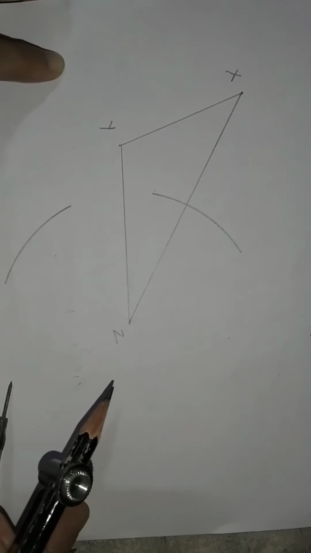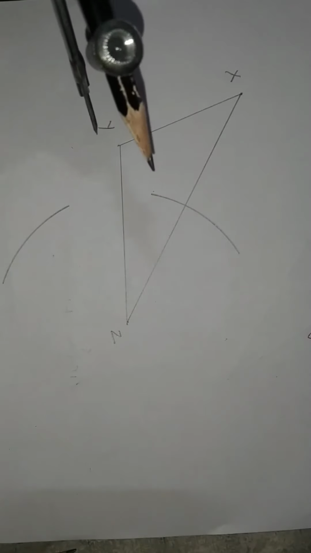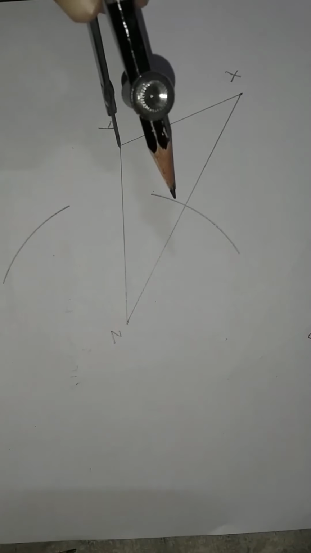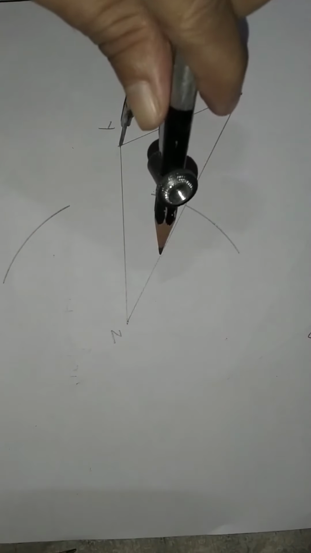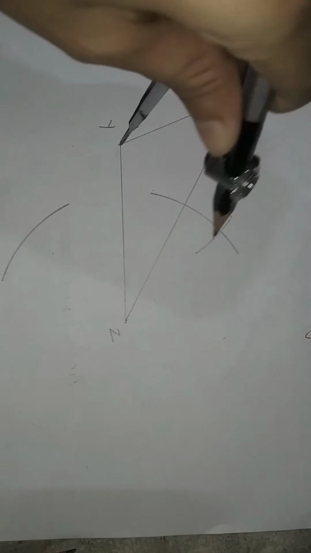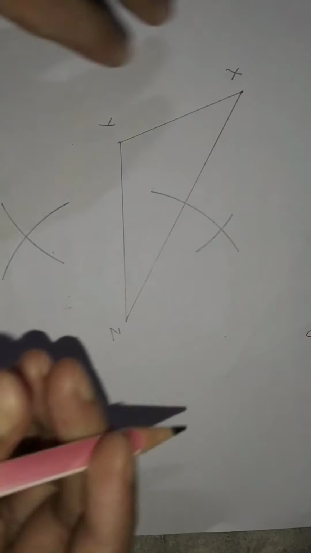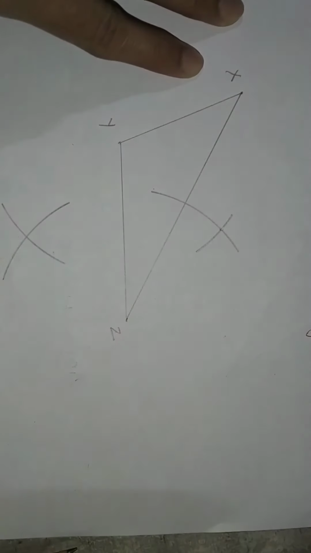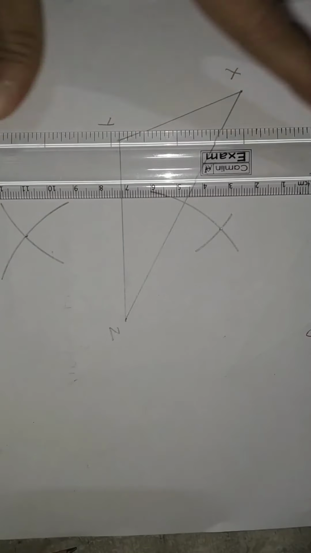After drawing the arcs, put your compass end on point Y and draw two arcs again, which will cut the previous two arcs like this. Now I got two intersection points, through which the line will pass exactly. Now trace the line.